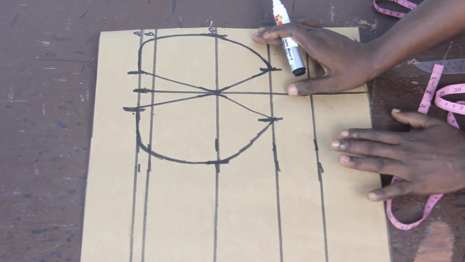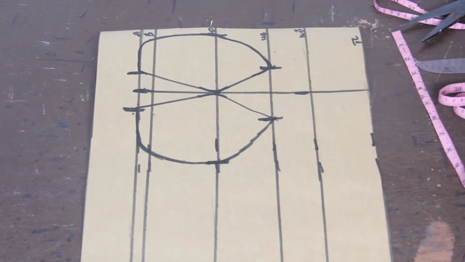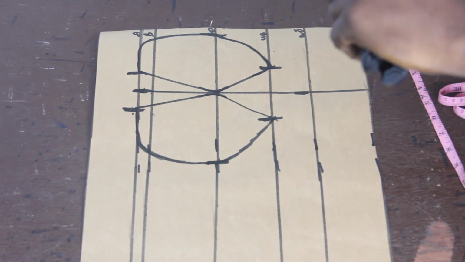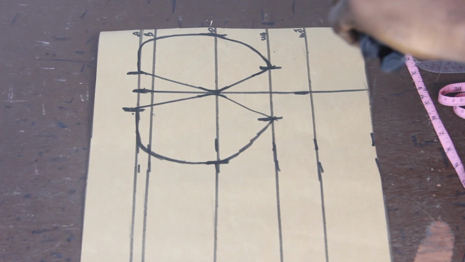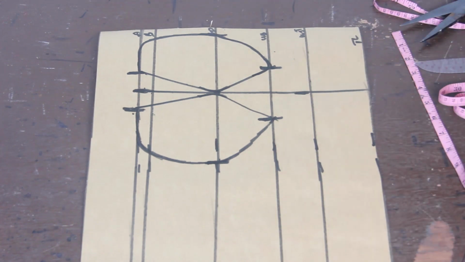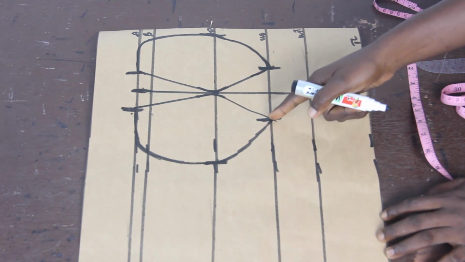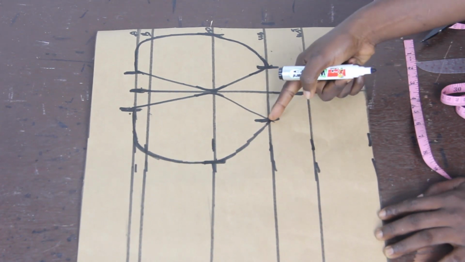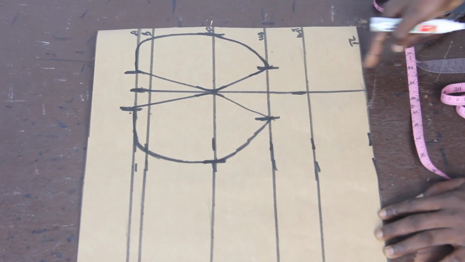Now the next thing you are going to do is you are going to extend this your under bust line to your top length.